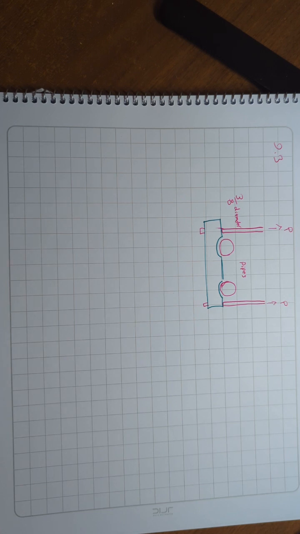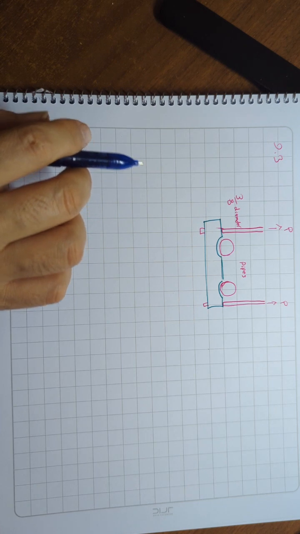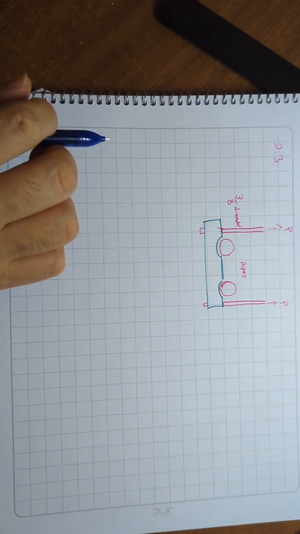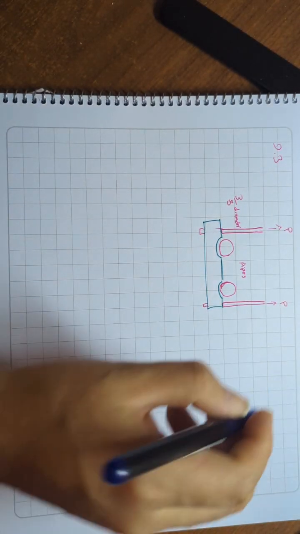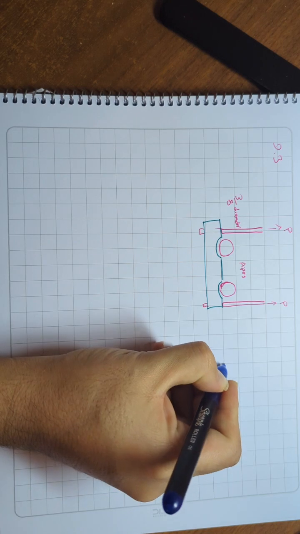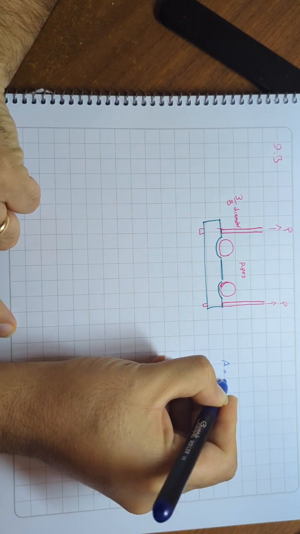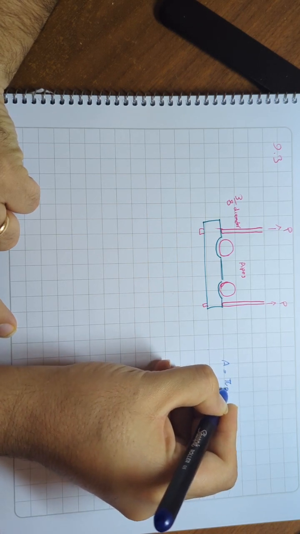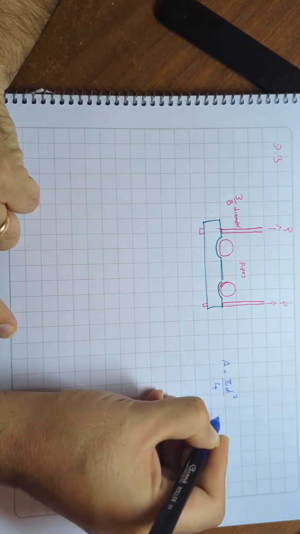Okay, so if we want to calculate the cross section area of a 3/8 inch diameter rod, we can use this calculation. A equals pi d squared over 4.